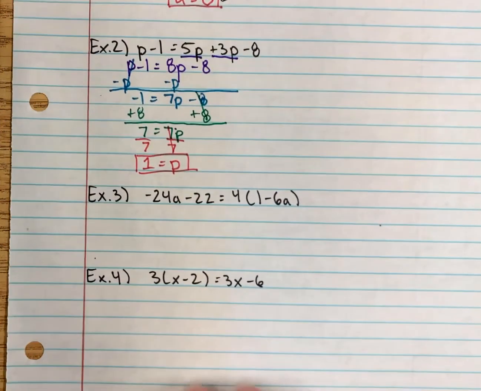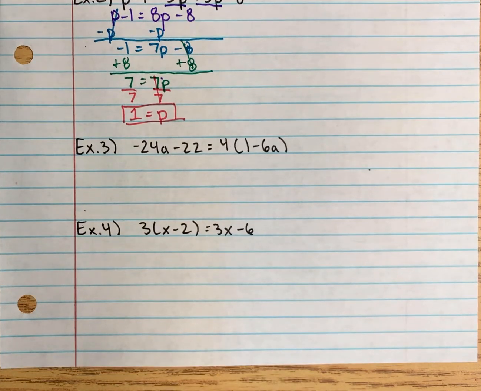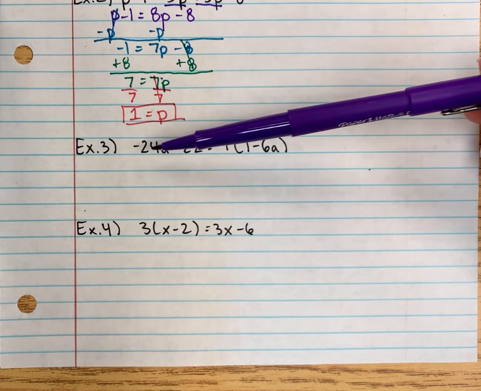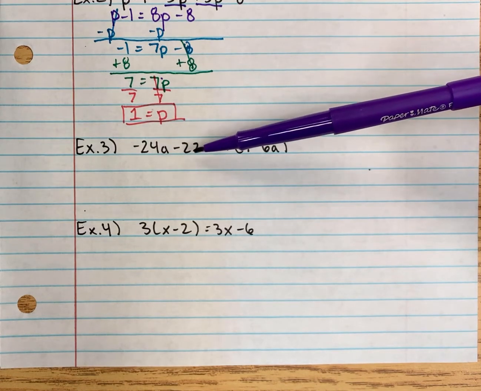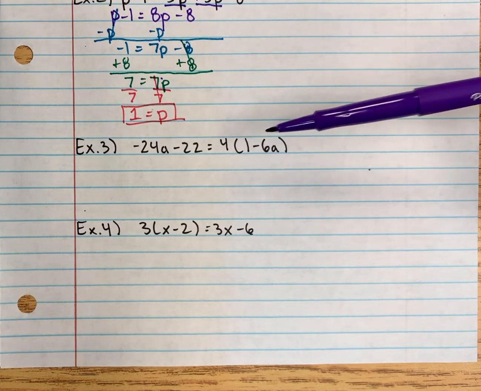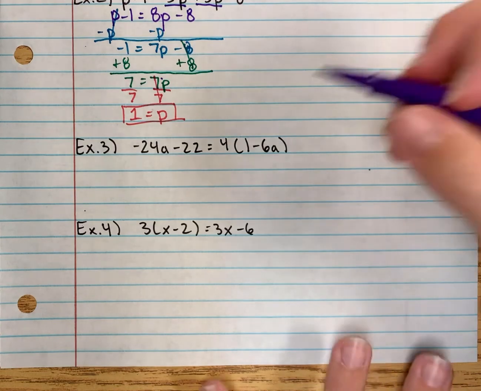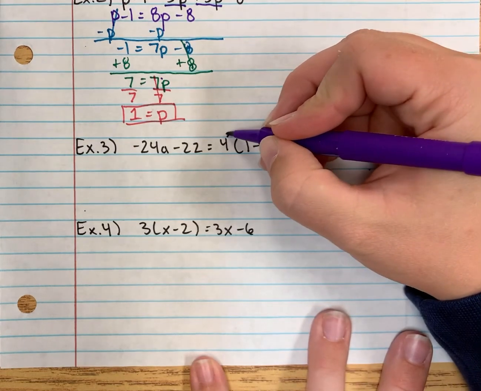Now let's take a look at examples 3 and 4. 3 and 4 are actually two specific situations that I want to talk about, and you'll see what I mean here in a second. So starting with example 3, we've got -24a minus 22 equals 4 times 1 minus 6a. So the first thing you're going to want to do here is distribute your 4.